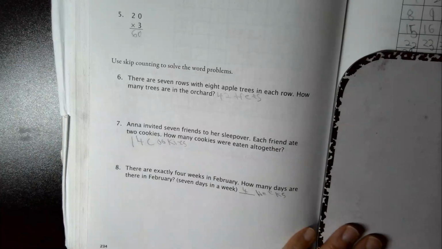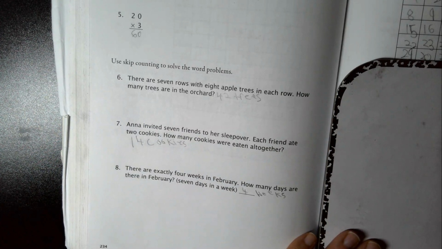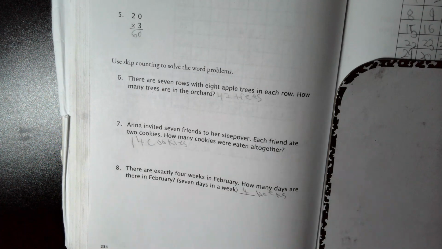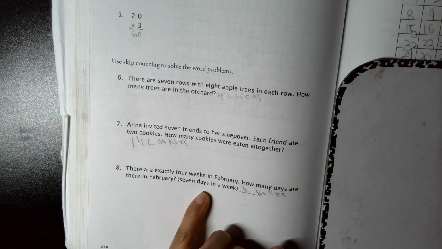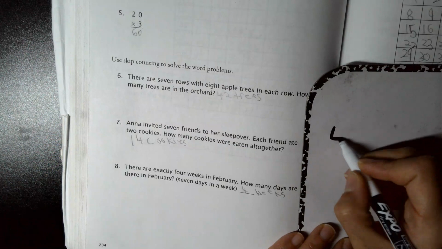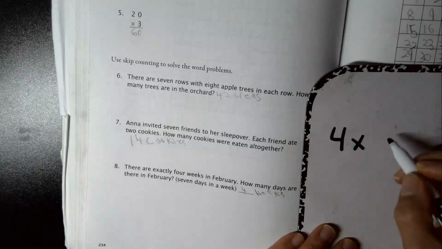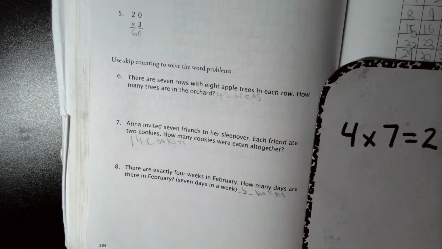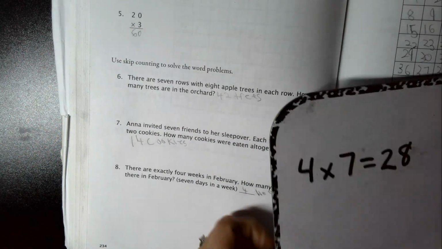This one, number 8, we'll do, because that's one that a lot of people have a hard time with the weeks, okay? There are exactly 4 weeks in February. How many days are there in February? 7 days in a week. See, it really does remind us throughout the book that there's 7 days in a week, but just in case, it tells you right there, there's 7 days in a week, okay? So 4 weeks in February, 7 days in a week, that is 28 days, okay? There's 28 days in February.